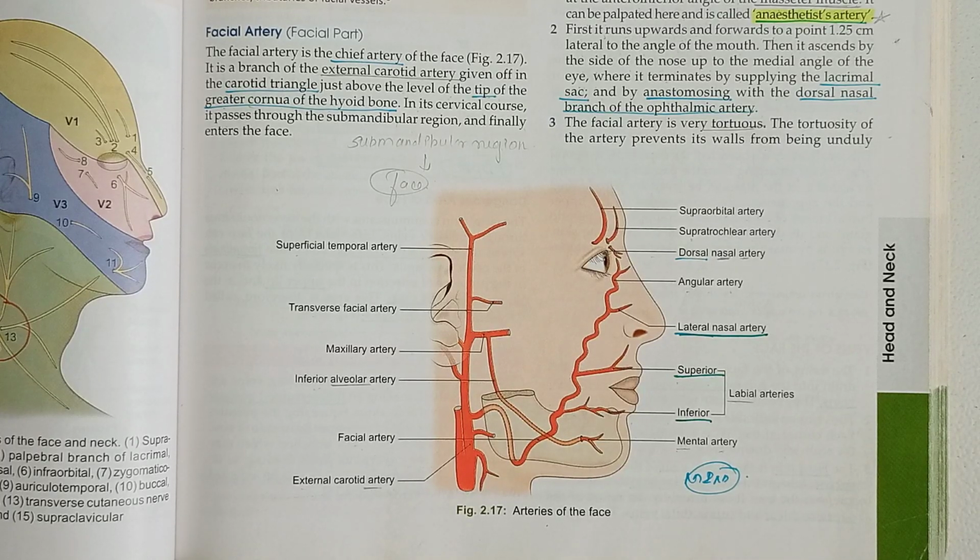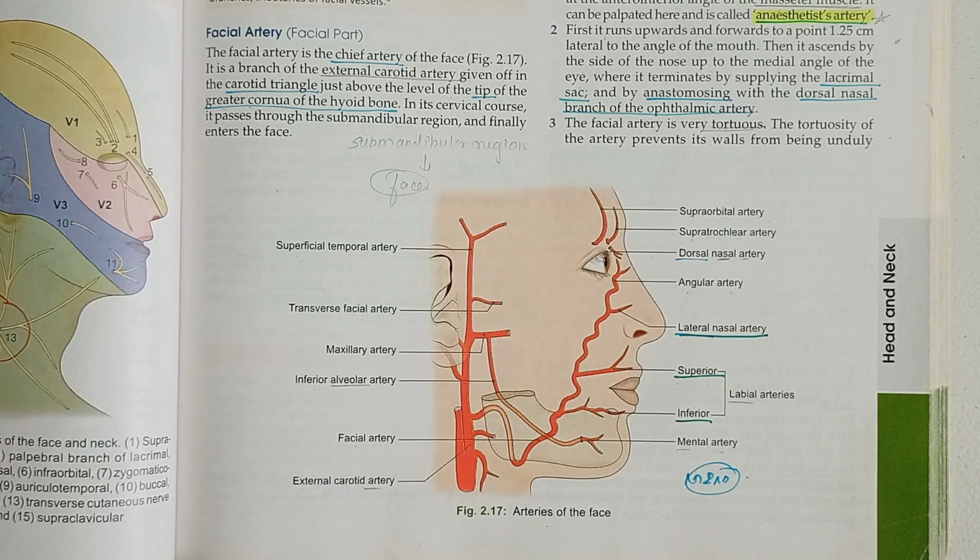Today our topic is one of the most important ones, the facial artery. The facial artery is actually the main artery which supplies the face, so it is also called the chief artery of the face. As it is an artery, we have to see its origin, course, termination, branches, and along with clinical significance. So origin: it arises from the external carotid artery.